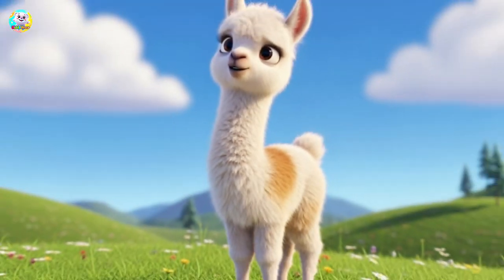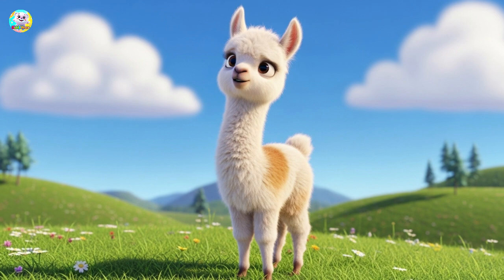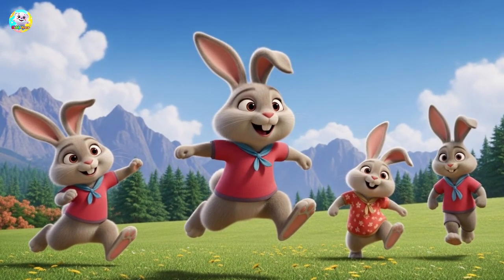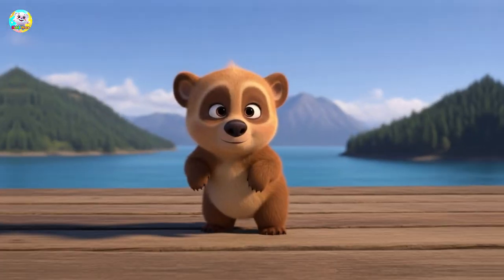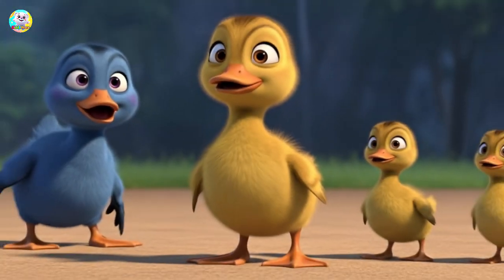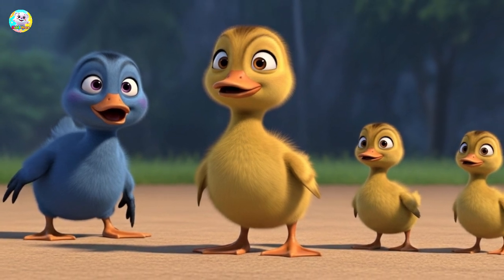A is for alpaca baby, fluffy and sweet. B is for bunny, hopping with cute little feet. C is for cub, a baby bear so strong. D is for duckling, waddling all day long.